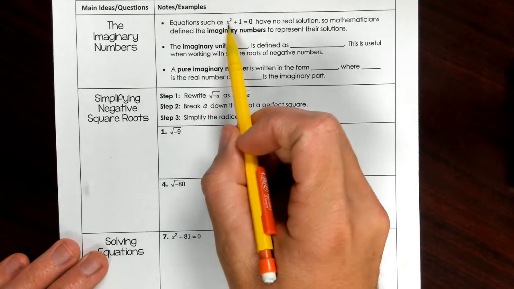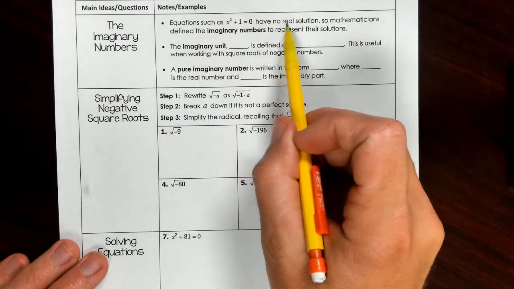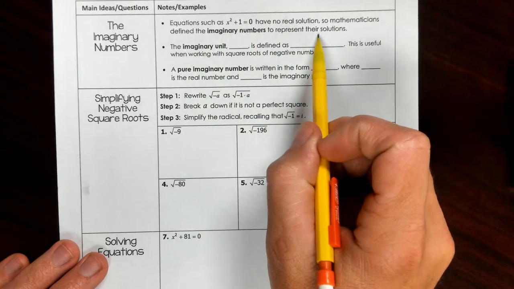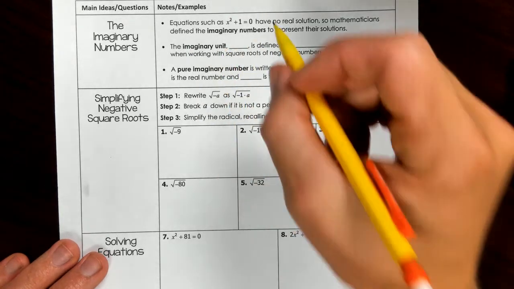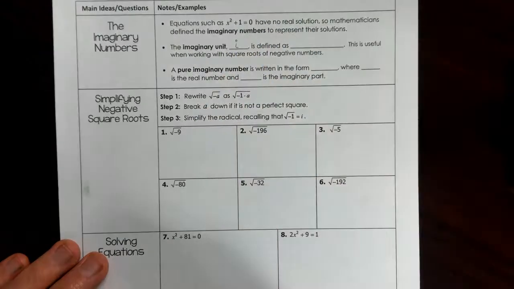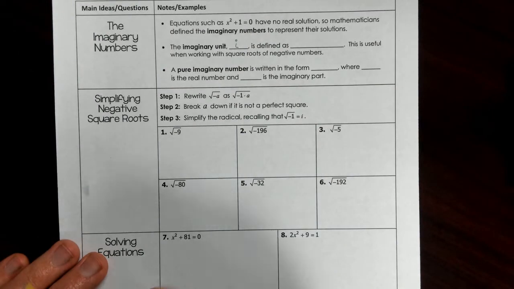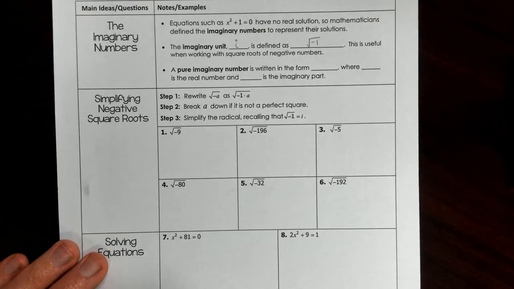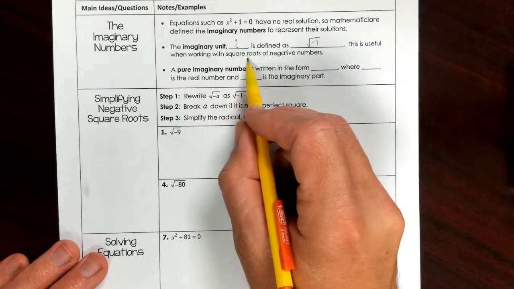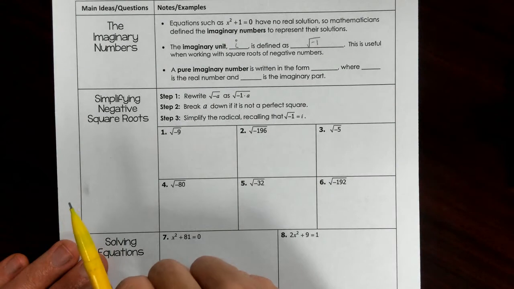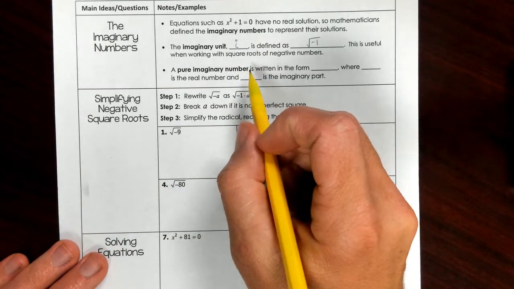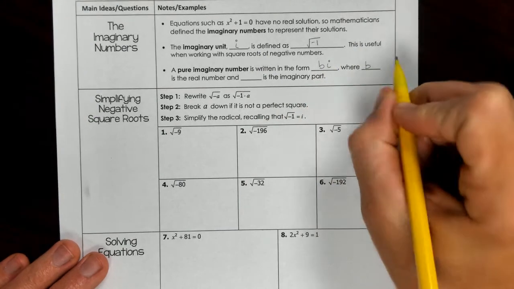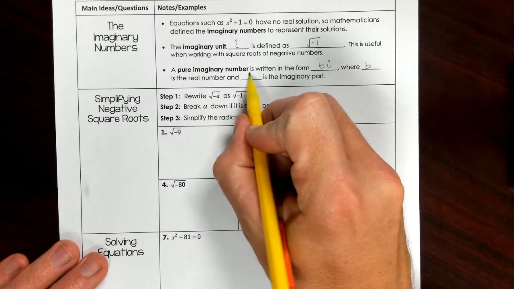It says equations such as x squared plus 1 equals 0 have no real solutions. So mathematicians define the imaginary numbers to represent their solutions. An imaginary unit, which we call i, is defined as the square root of negative 1. This is useful when working with square roots and negative numbers. A pure imaginary number is written in the form bi, where b is the real number and obviously i is the imaginary part.